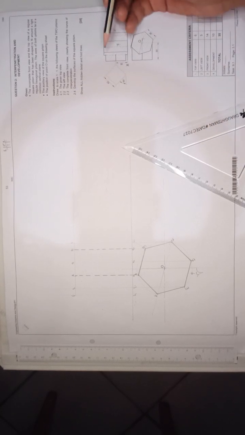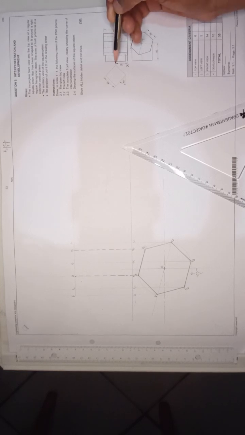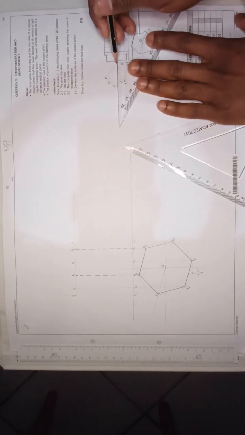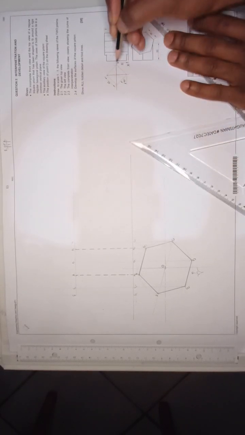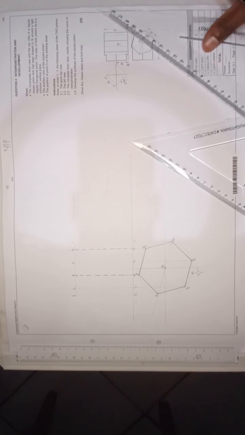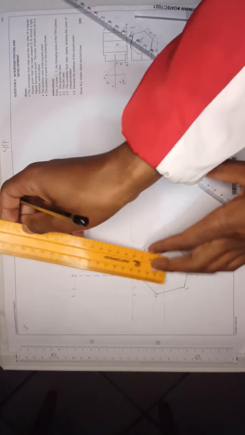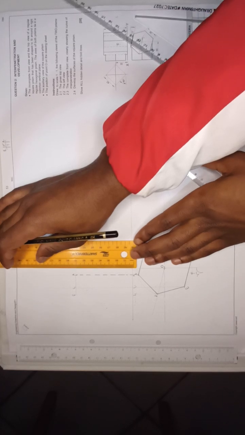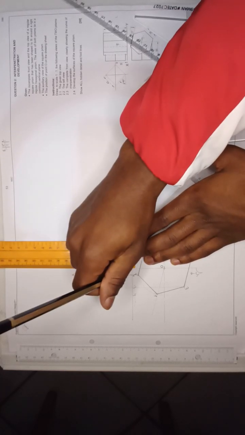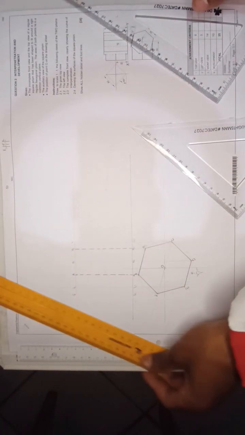Now, in order for me to get my square prism, I am shown that from my XY line to the center of my square prism, this is the center here, is 35 millimeters. So from here to here, at the center of the square prism, it will be 35.